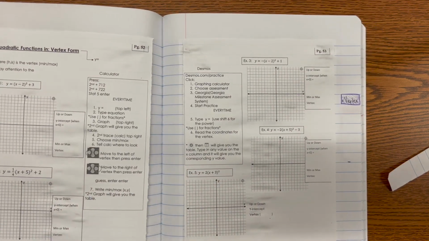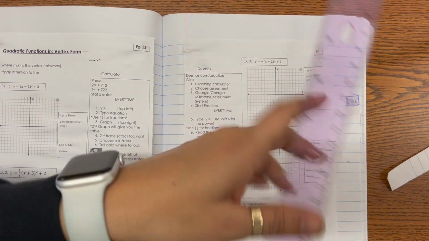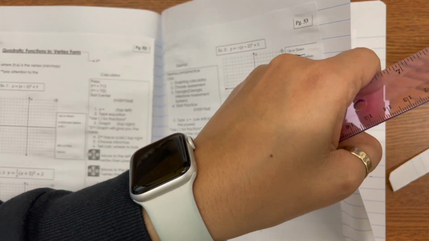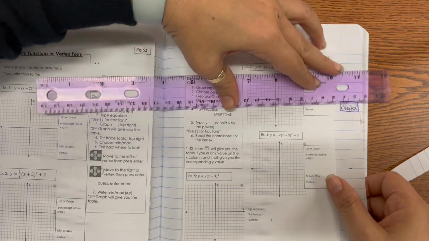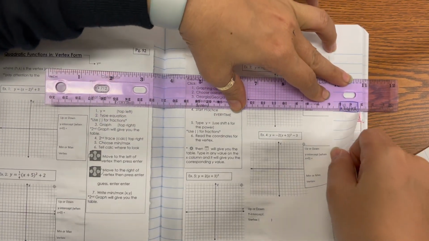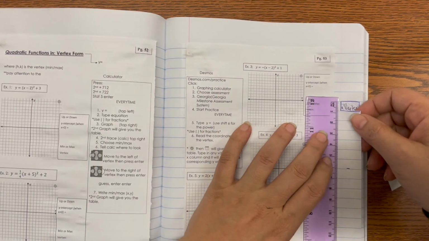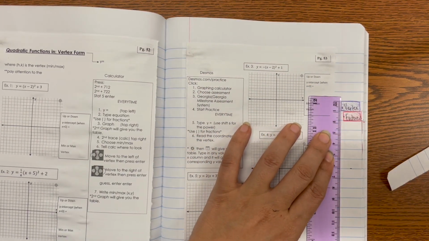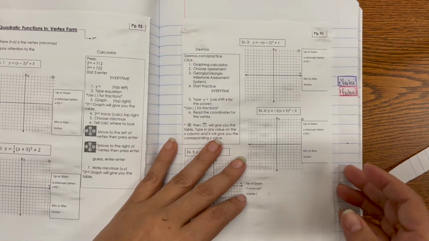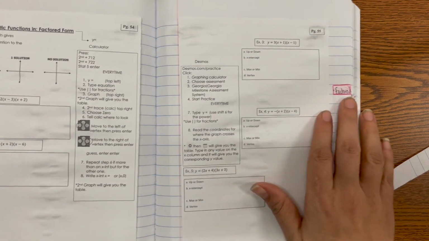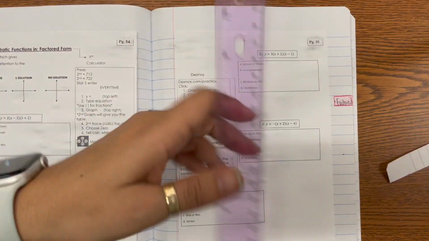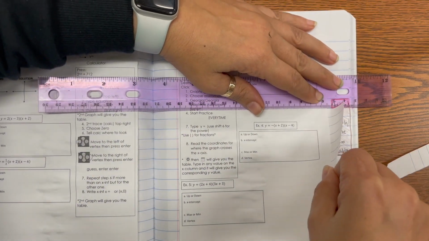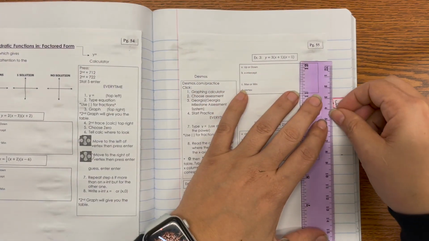All right, the next one is vertex. So again, the same thing. To the margin. And that's why we labeled it first, so that we know exactly where we're cutting with no mistakes. All the way down. Okay, turn the next page. Factored form. So again, to the margin and all the way down.